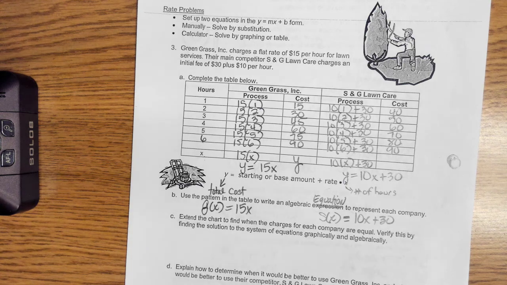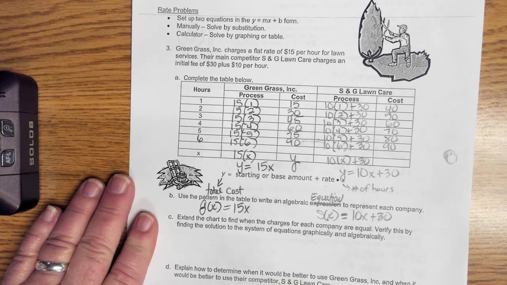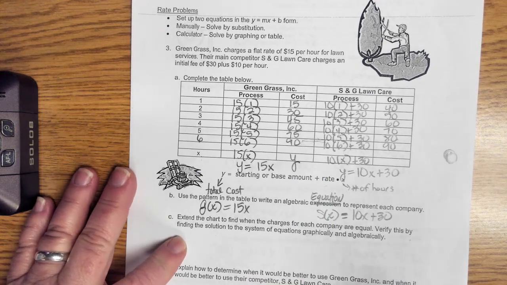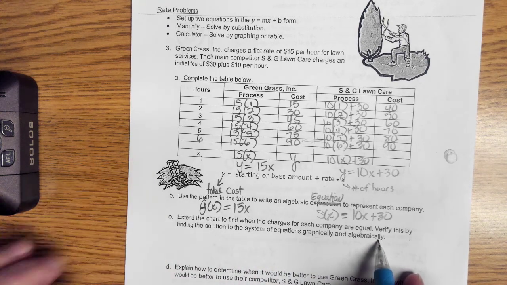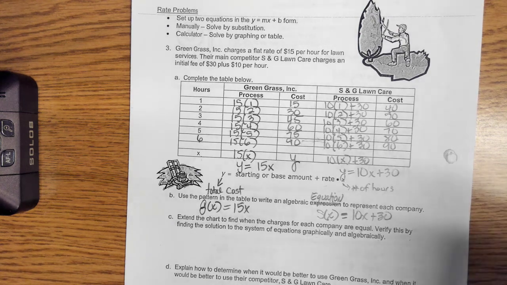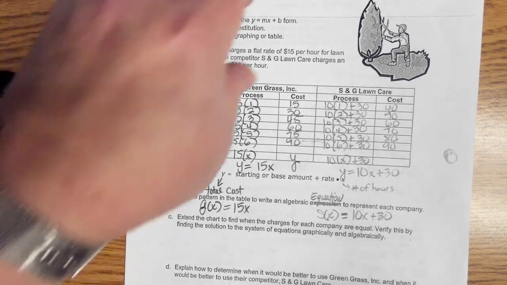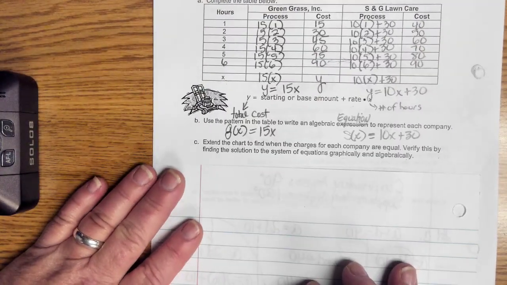Extend the chart to find when the charges of each company are equal. Well, obviously I did that in the beginning. That's where you would do this. So find the solution of the system graphically and algebraically. Well, if I went graphically, I'd have to put it in my calculator, wouldn't I? Algebraically, how am I going to do that? Algebraically means you're solving an algebraic equation. Put them equal to each other. That's correct. Algebraically, we set them equal to each other, didn't we?